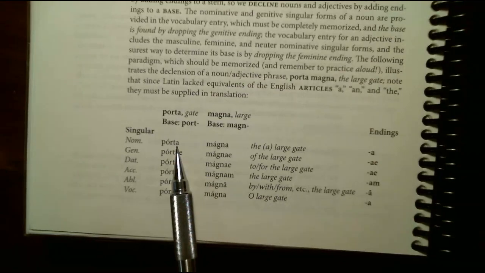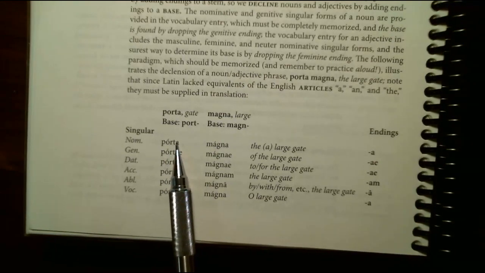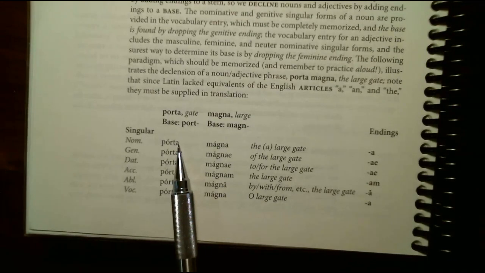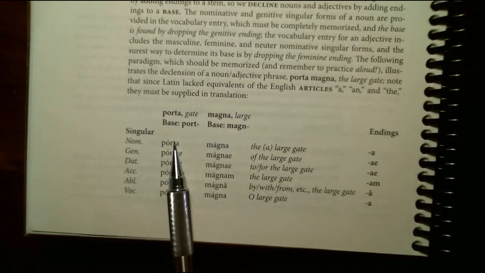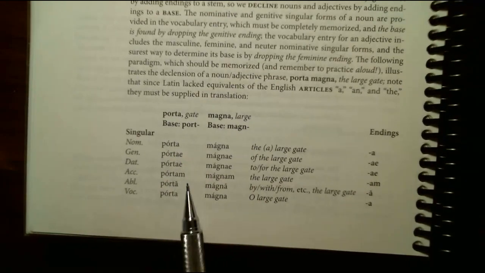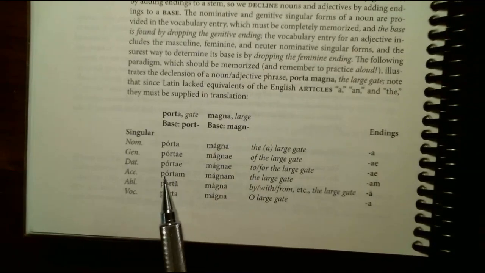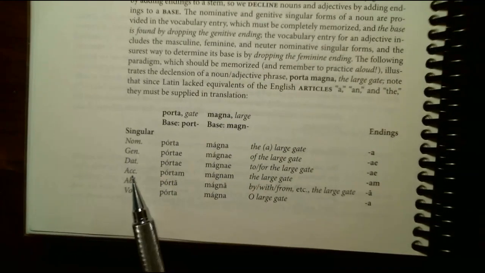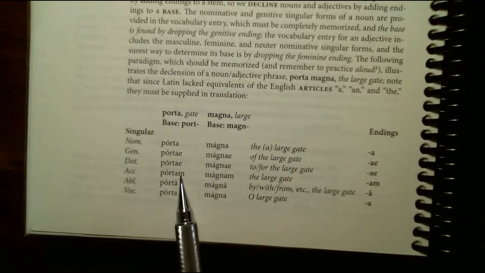But you have porta. The root of this word, the stem of this word, is port. The inflection, or the bending of the end of the word, inflection means to bend, changes the function of that word from, in this case, a nominative, which functions as a subject, to an accusative, which is a direct object. So it's gone from nominative to accusative, from subject to direct object.